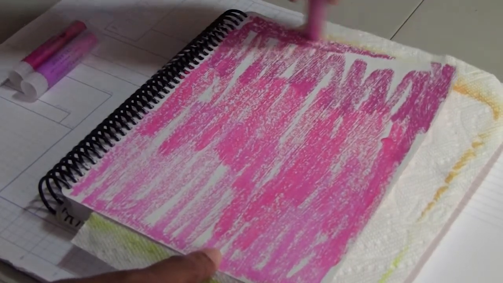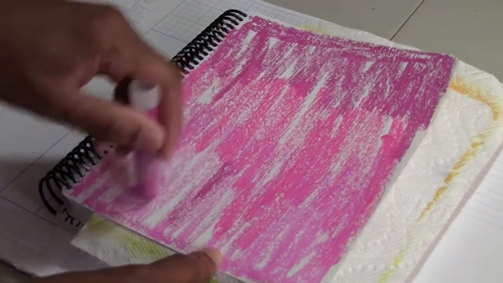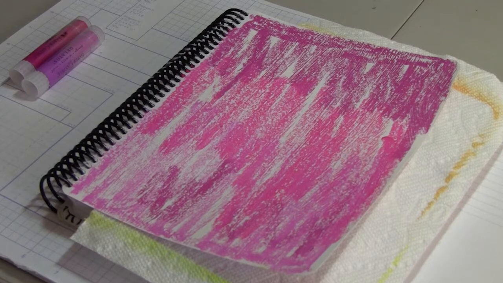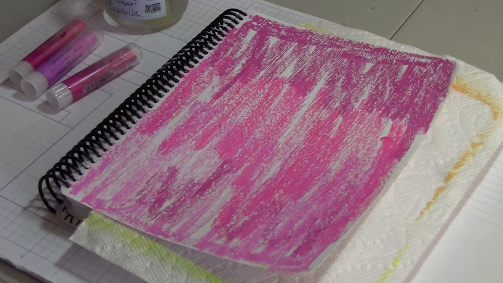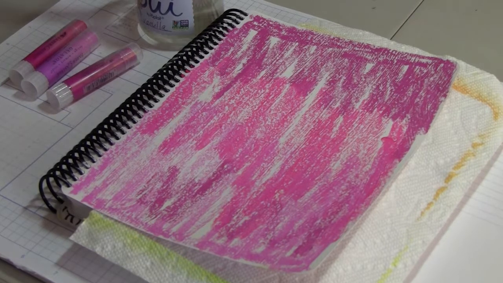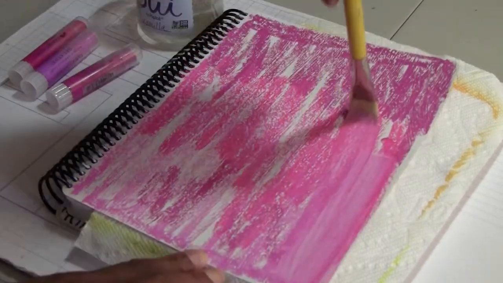And you don't have to be perfect, doesn't matter. And I might come down here a little bit. So that's what your page looks like after you've put the gesso on.